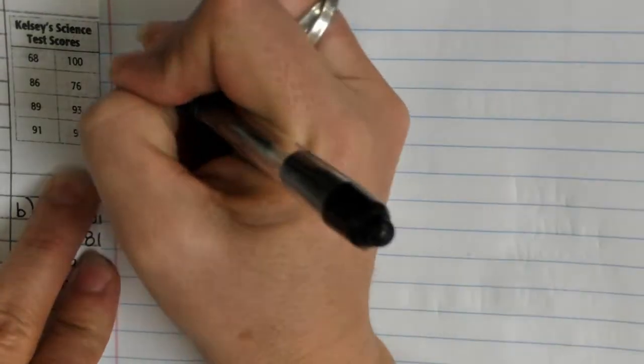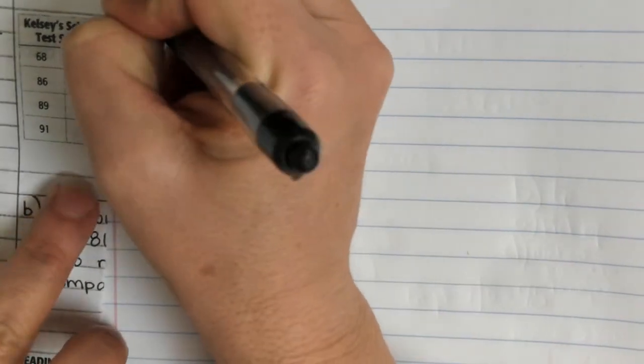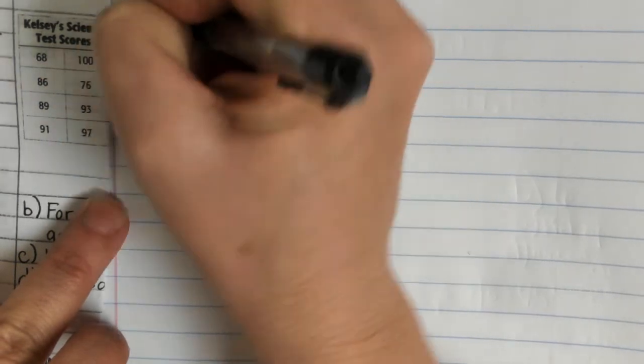So you can kind of see my numbers and all that I'm working with. I'm going to start with this first set of test scores.